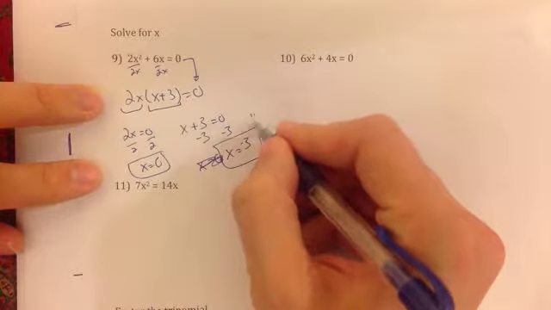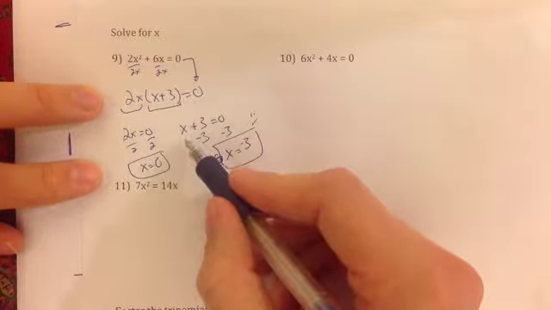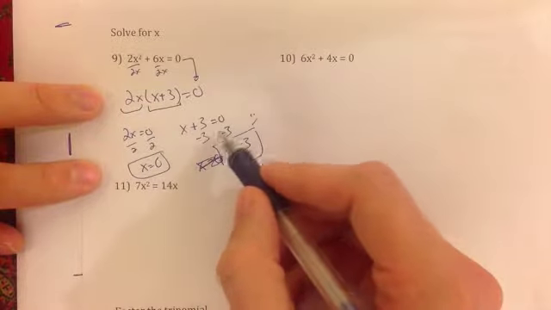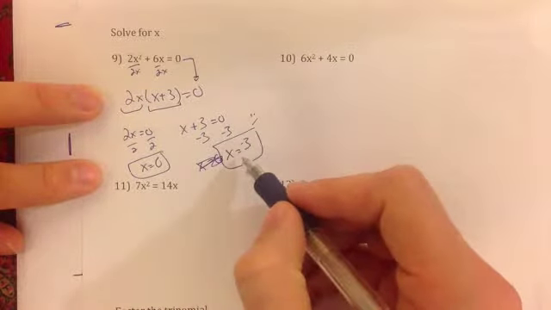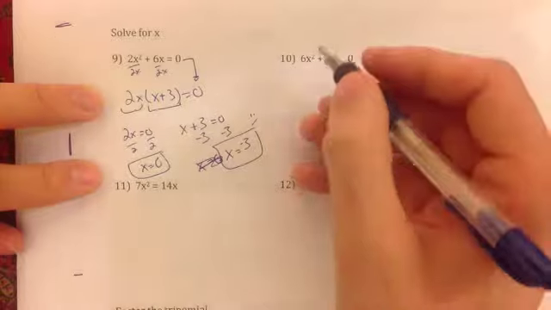So take that x plus 3, minus the 3 from both sides. You'll get x equals negative 3.